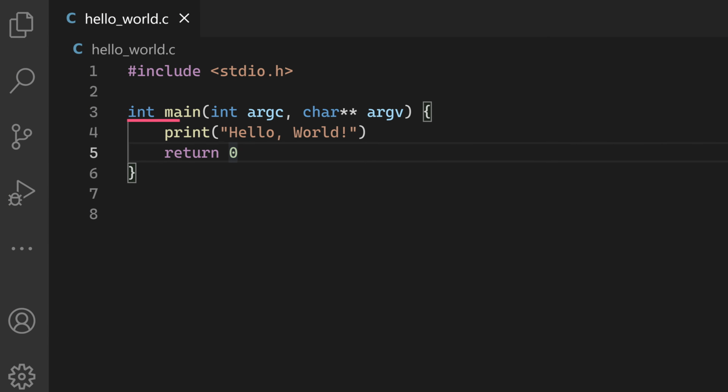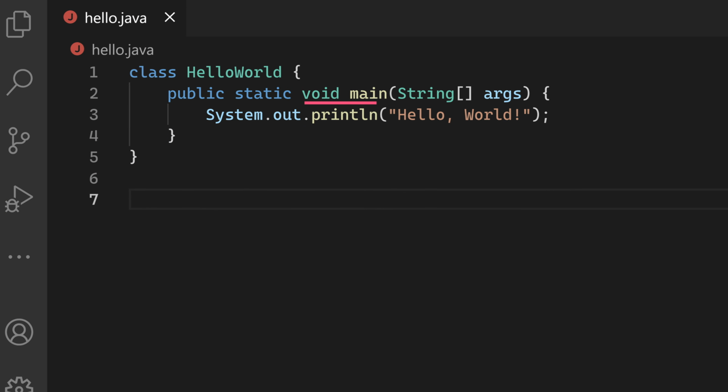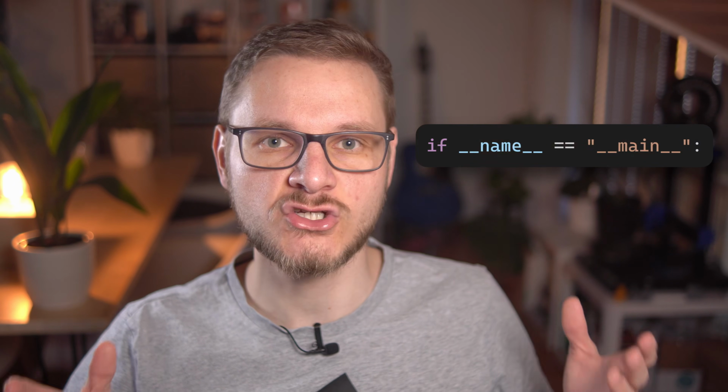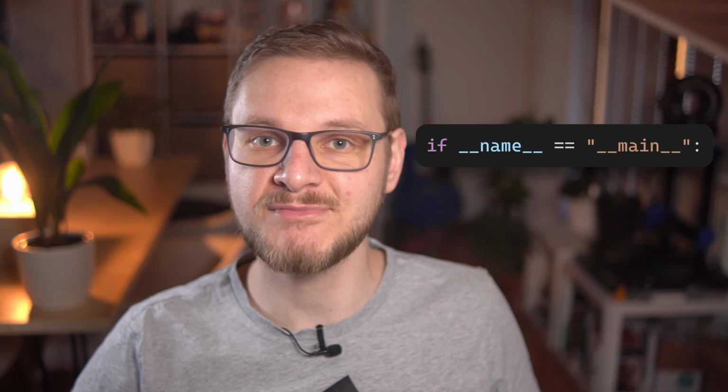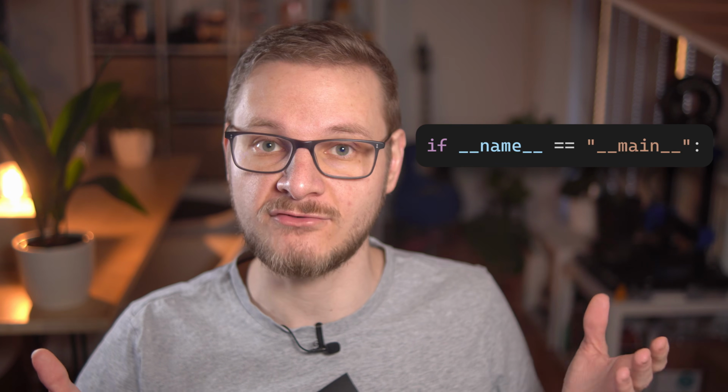In many other programming languages such as C, C++ or Java, you have a main function which serves as an entry point for your application. However, in Python you can just write your code into a file, pass that to an interpreter without the need of a main function, and everything works just fine. So why would you add an if __name__ equals __main__ statement to your Python code?